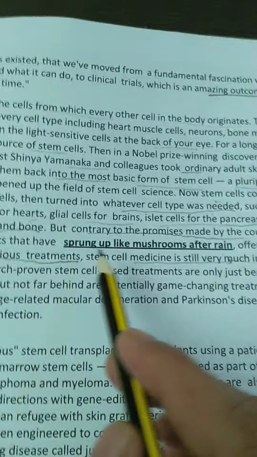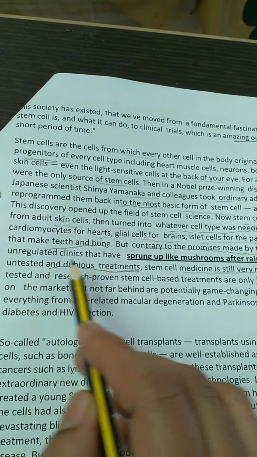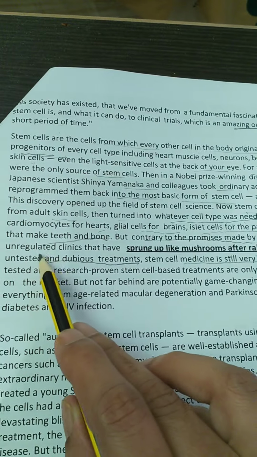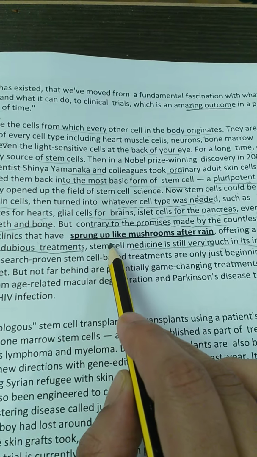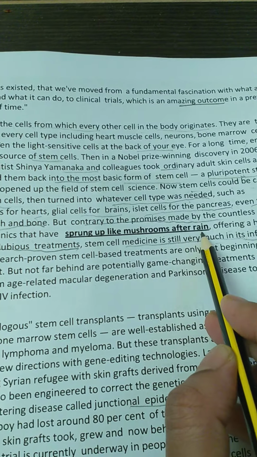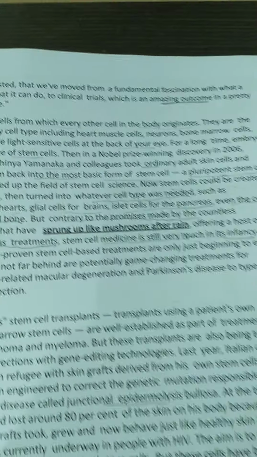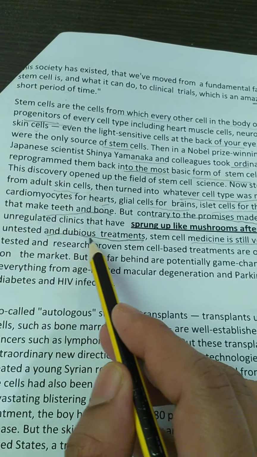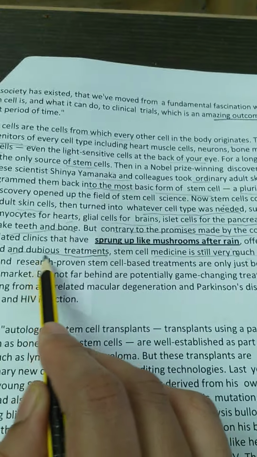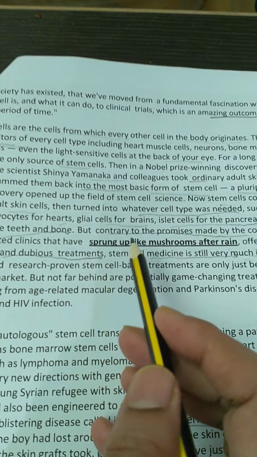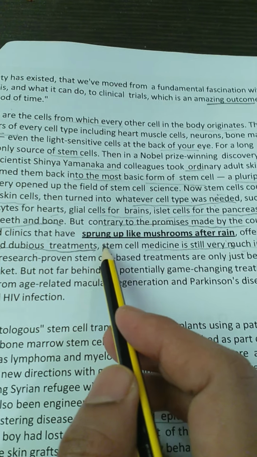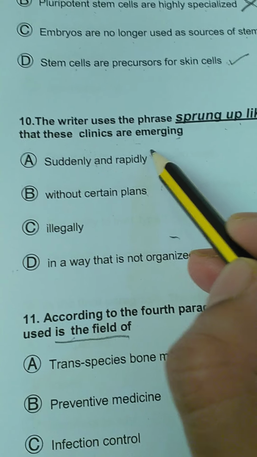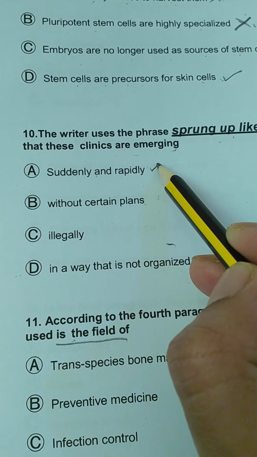So it's written here: but contrary to the promises made by the countless unregulated clinics that have sprung up like mushrooms after rain. So they are mentioning the clinics which erupted, first offering a host of untested and dubious treatments. Dubious means what? Uncertain or doubtful. So let's see the options here. Suddenly and rapidly, seems like that, so just put here.